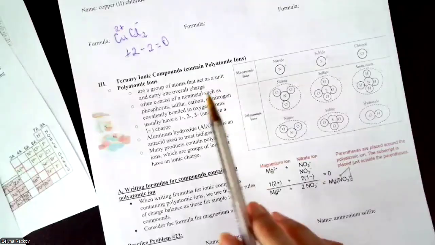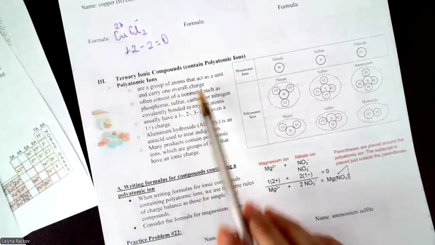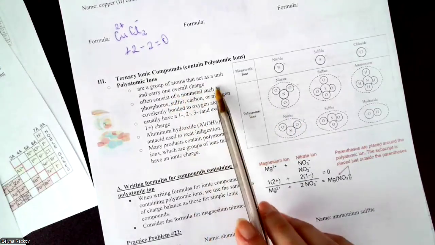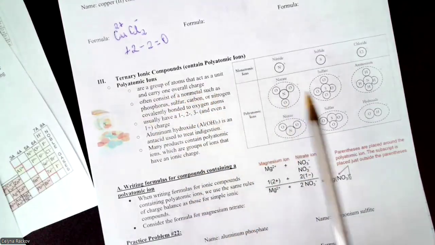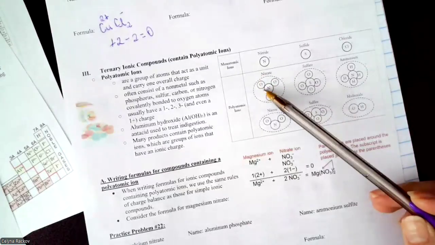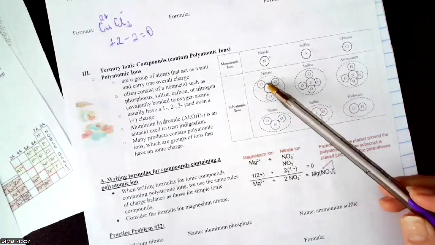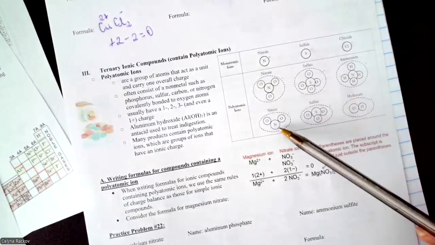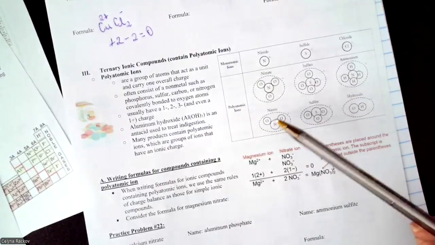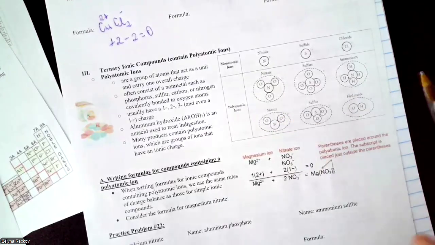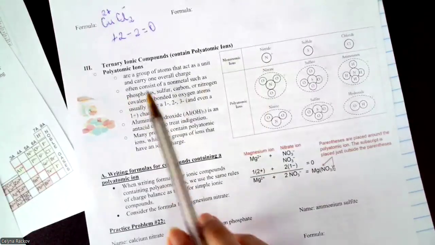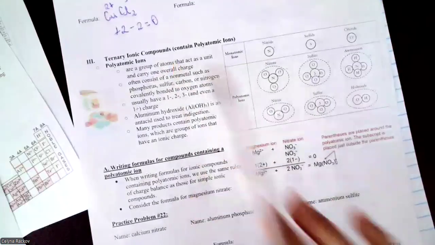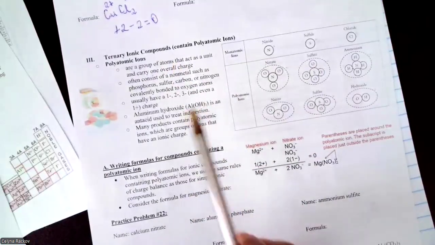Polyatomic ions are a group of atoms that act as a unit and carry the overall charge. For example, nitrate has 1 nitrogen and 3 oxygen. Nitrite, 1 nitrogen and 2 oxygen. So the ternary compounds, the ones that have polyatomic ions, because you have at least 3 different atoms.